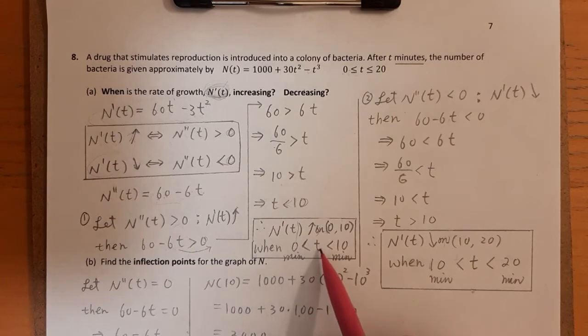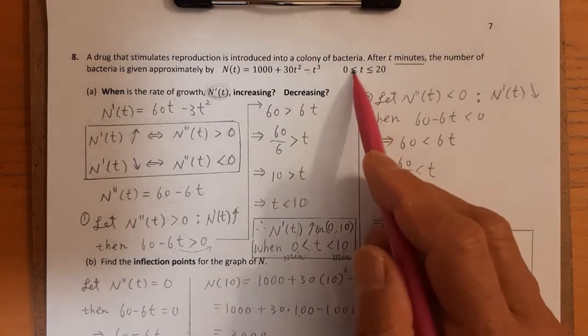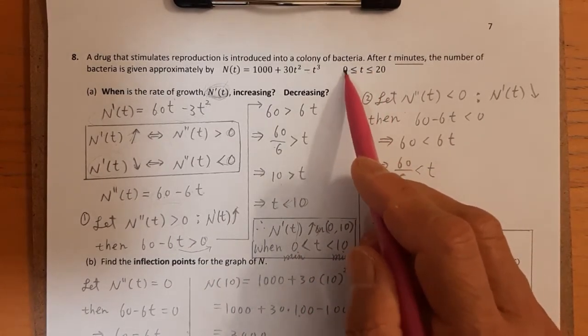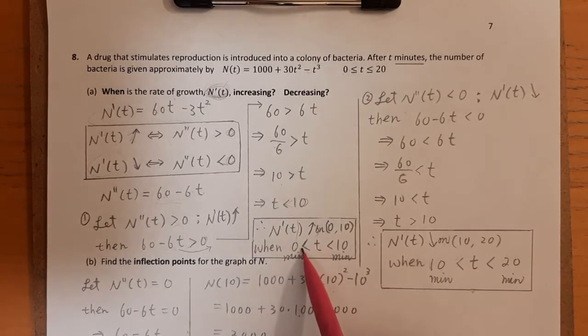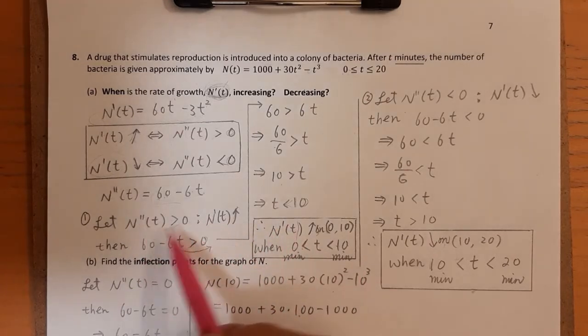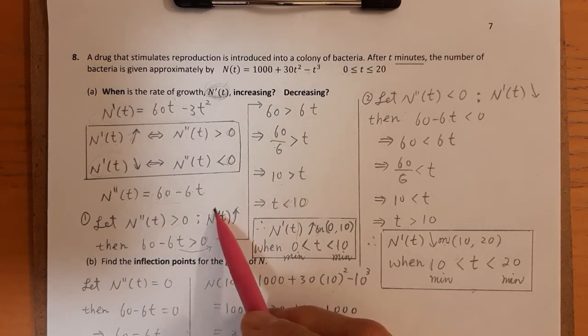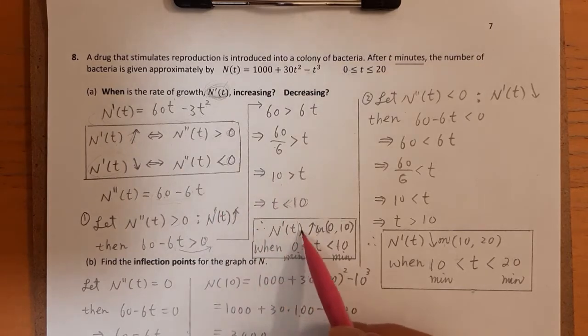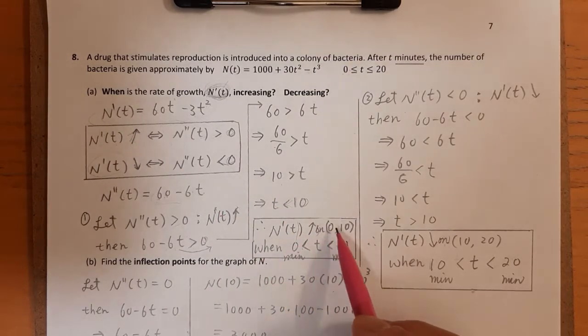So t is between 0 and 10 because t starts at 0. So if t is greater than 0 and less than 10, then n prime of t is an increasing function, increasing on the interval 0 to 10.